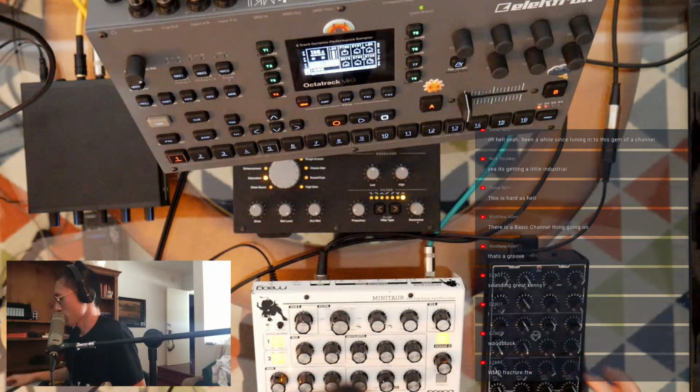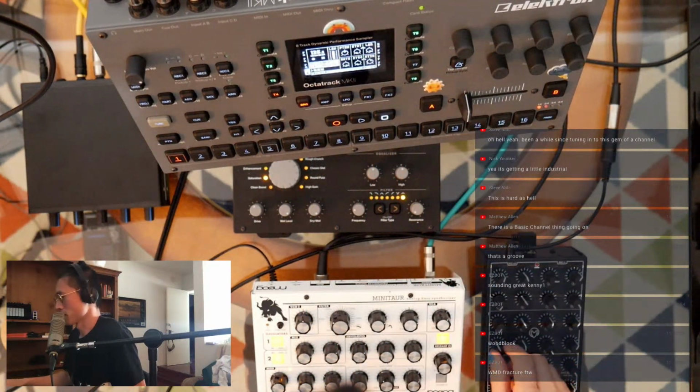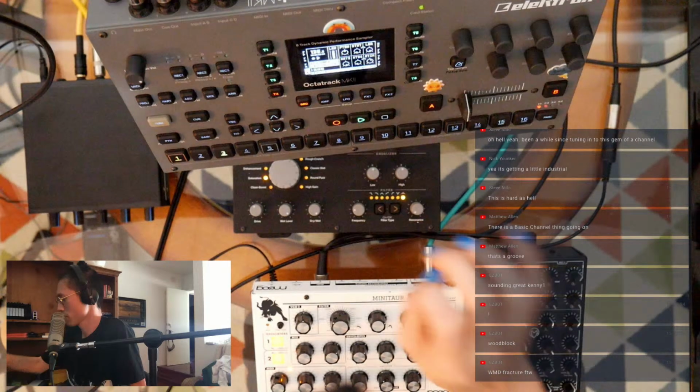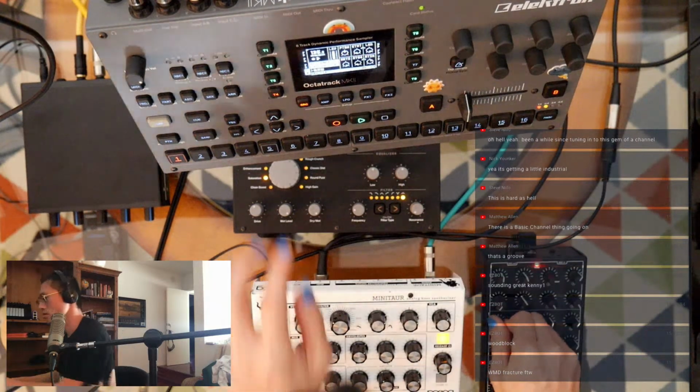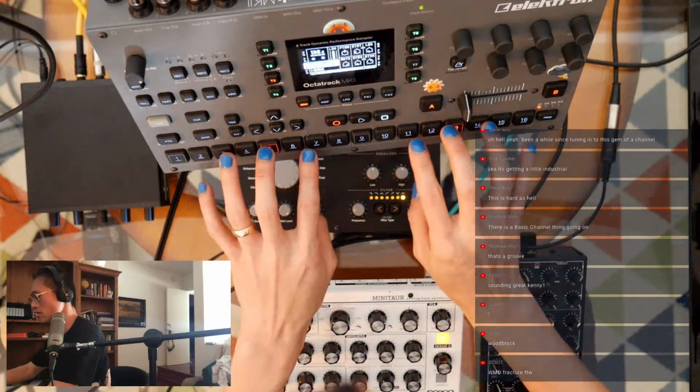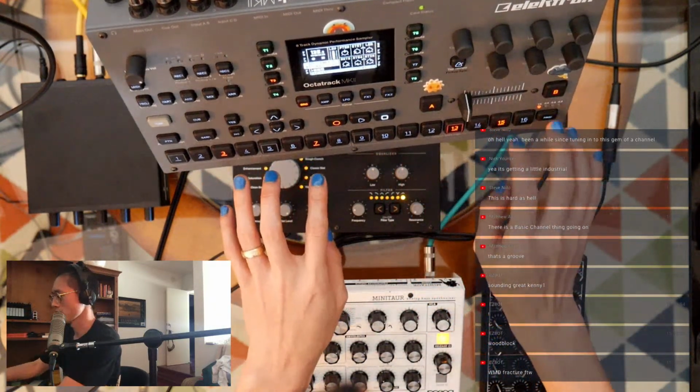Yeah, I'm sort of struggling to figure out what is the missing piece here. Maybe I should just sort of. Let's try the hi-hat situation again.